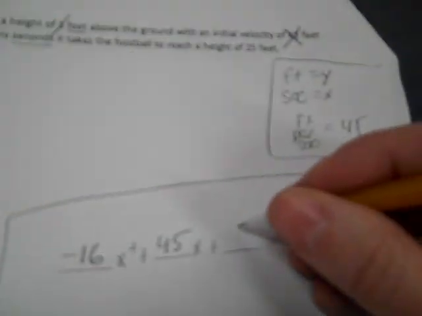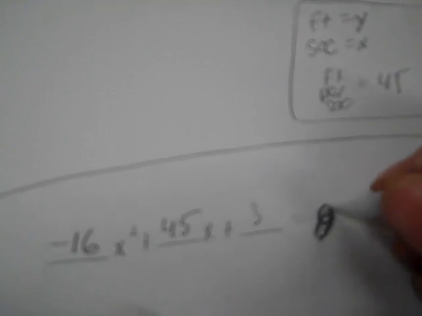Again, this is my gravity, negative 16. My x is the 45. Now we start at 3 feet, and we end at 25 feet. So 25 is going in for y. Okay, so the equation, x has 2 answers.